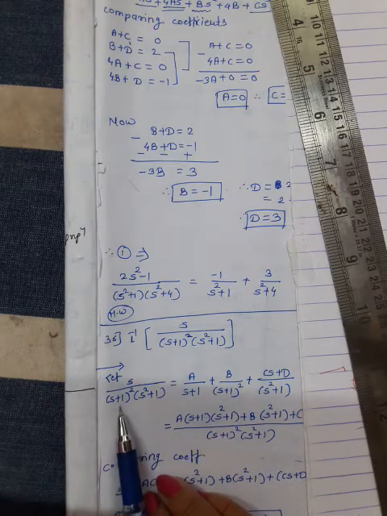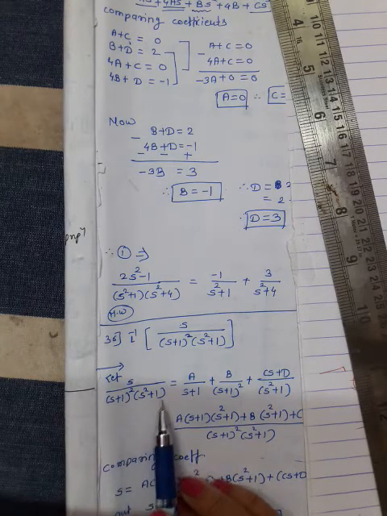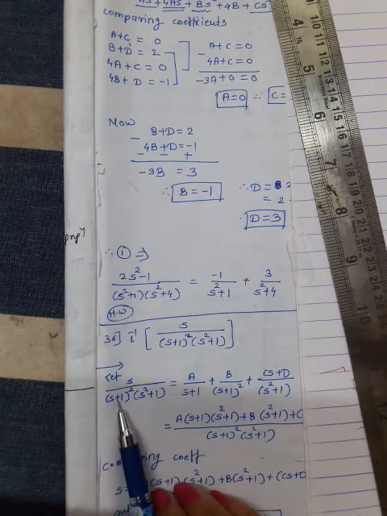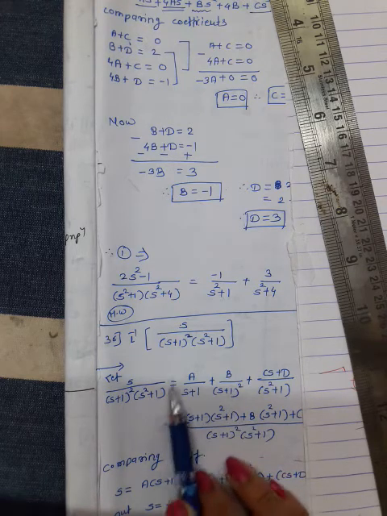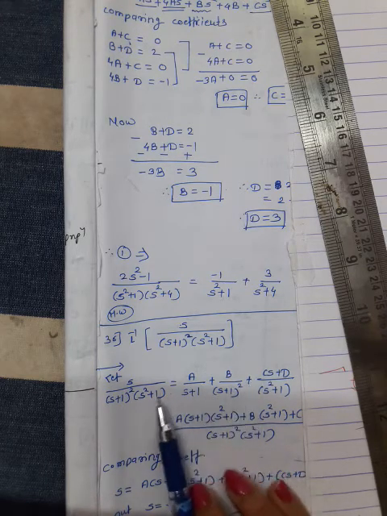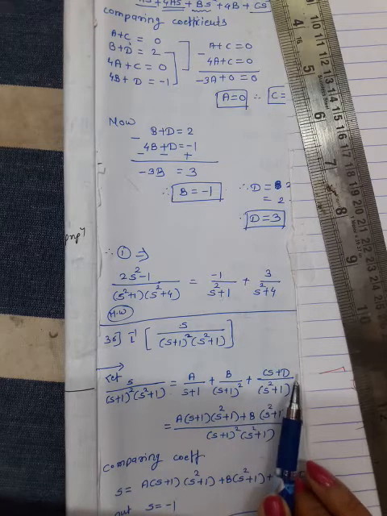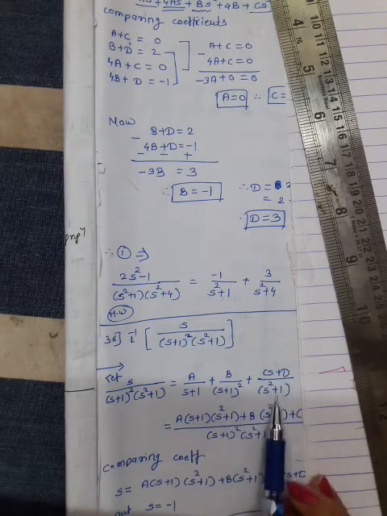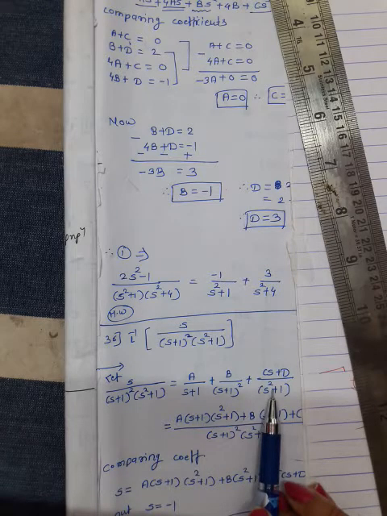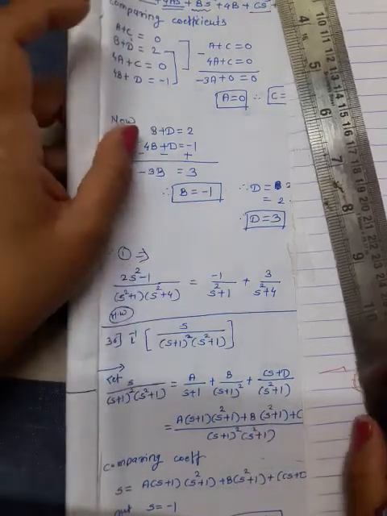Now write down the expression. S upon (s plus 1) bracket square (s square plus 1) becomes A upon the first factor s plus 1, plus B upon the second factor, which is (s plus 1) square. This is the type 2. Plus this is a quadratic, that's why Cs plus D, next coefficient A, B, C, D, Cs plus D upon the quadratic factor.